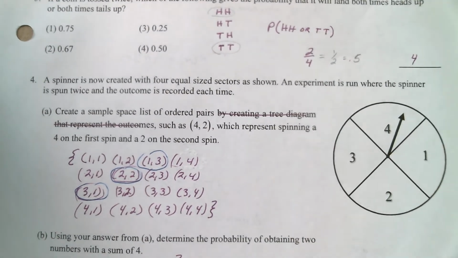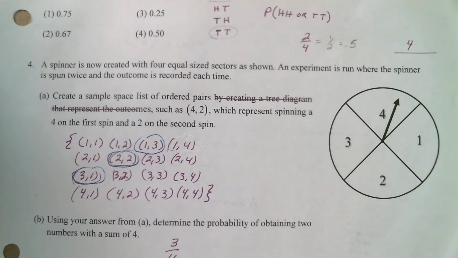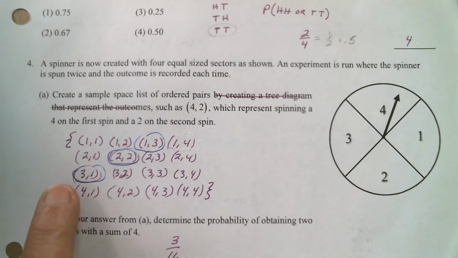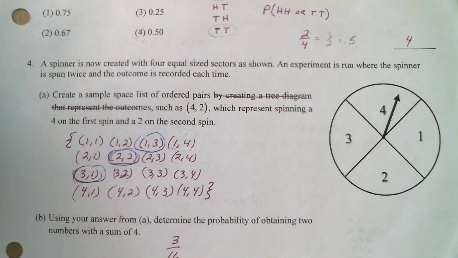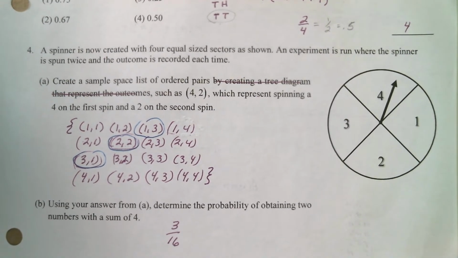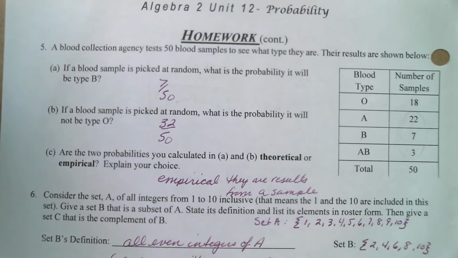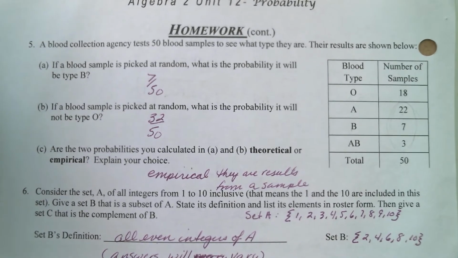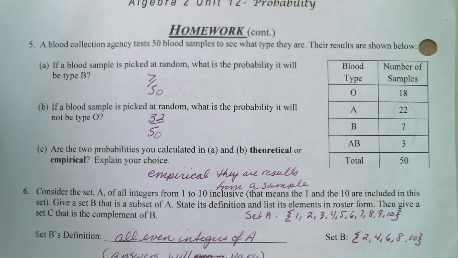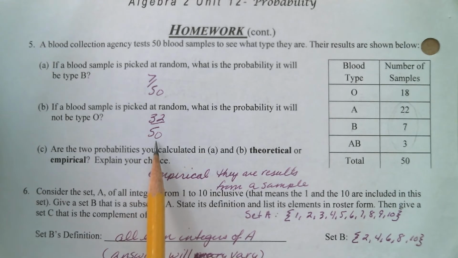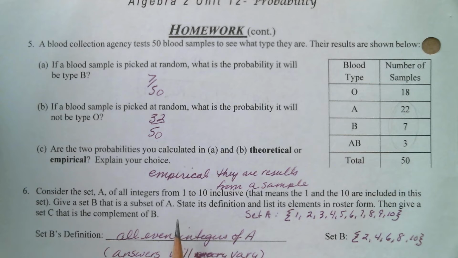Number 4, 4A, the sample space. Is this 16 ordered pairs? 4B, the probability is 3/16. Number 5, A is 7/50. B is 32/50. C is empirical because these results are from an actual sample, an actual experiment.